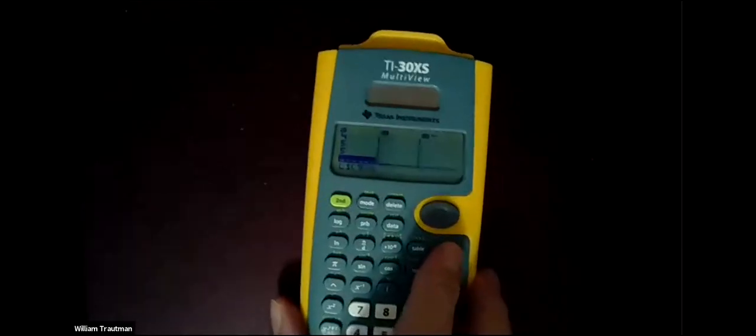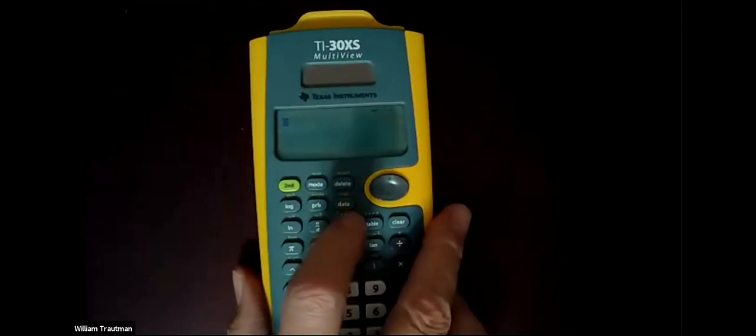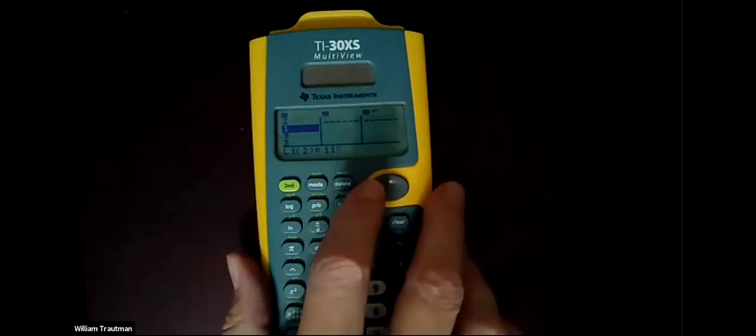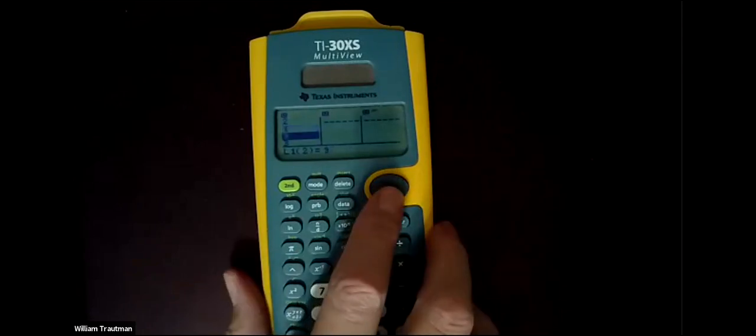So on my calculator, give me a second. To type in that list, you go to data, and then you hit 2, enter, and then it'll be populated. Type in the numbers. Oh, it's just supposed to be a 1. Enter, type in all the numbers.